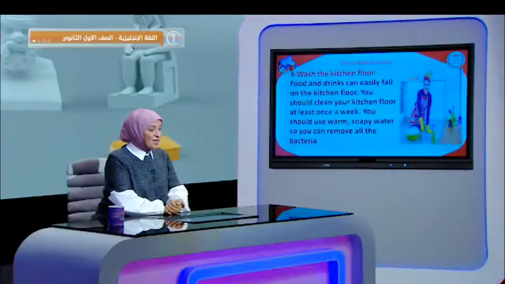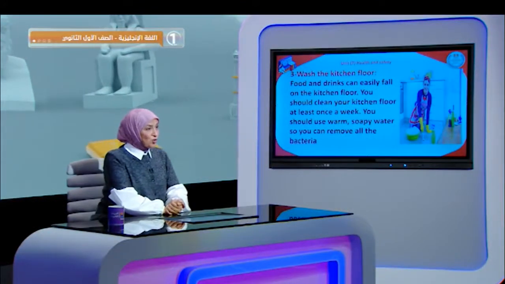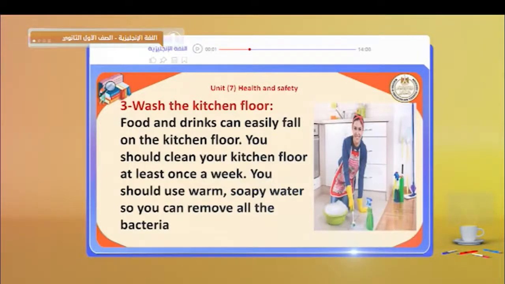Tip number 3, wash the kitchen floor. Of course, the kitchen is one of the places which may have a lot of bacteria. Food and drinks can easily fall on the kitchen floor. You should clean your kitchen floor at least once a week. You should use warm, soapy water, means water with soap, so you can remove all the bacteria.